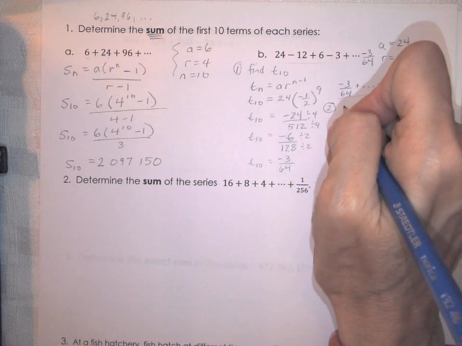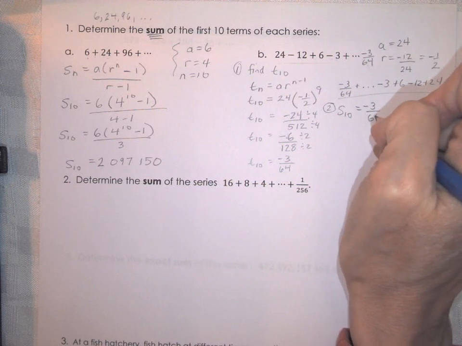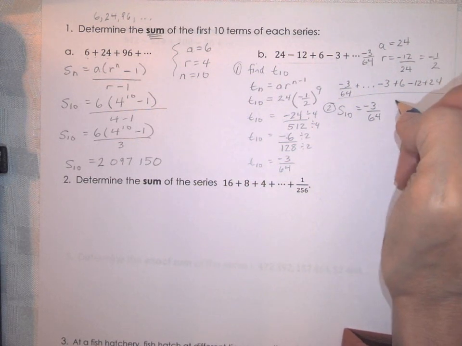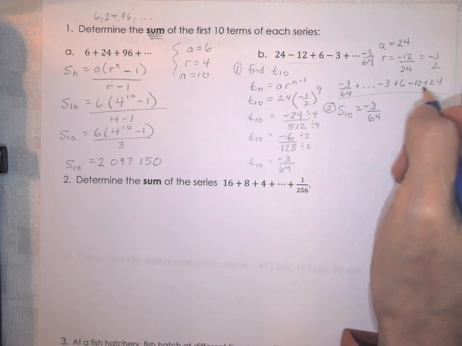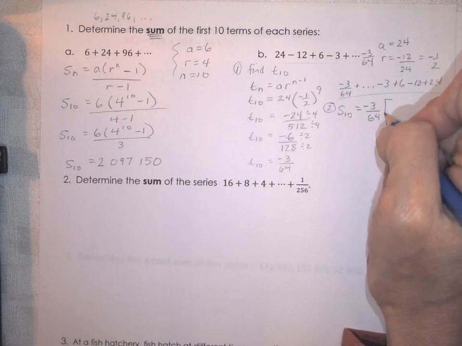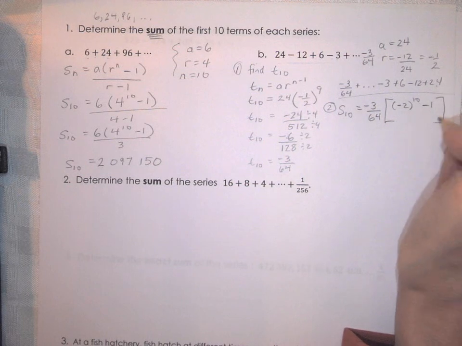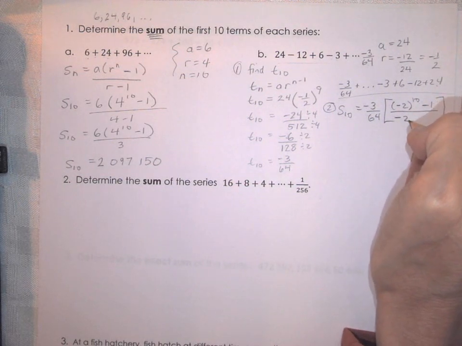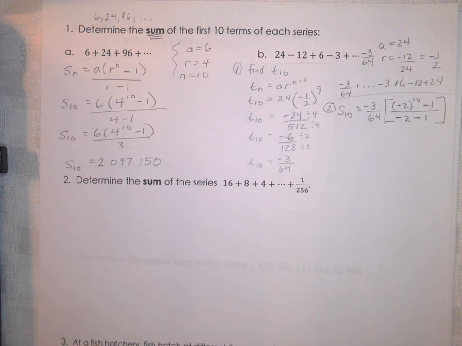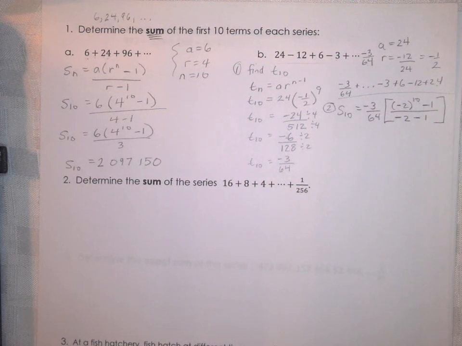So in this case, the sum of the first 10 terms is going to start with my A, which is negative 3 over 64, times, so now that I'm going in this fashion, I can see R is negative 2 instead of negative 1/2. So I've got my negative 2 to the 10th minus 1 over negative 2 minus 1, r minus 1. Okay? So now I've only got a 2-layer fraction here. I don't have a fraction for r in the numerator and in the denominator. It just makes it a lot easier to calculate.